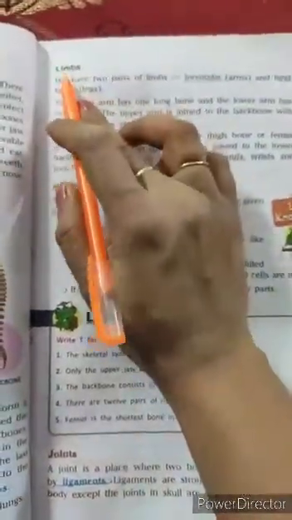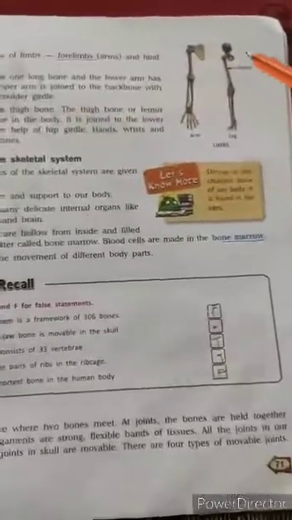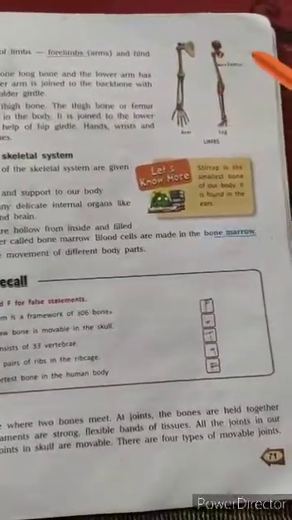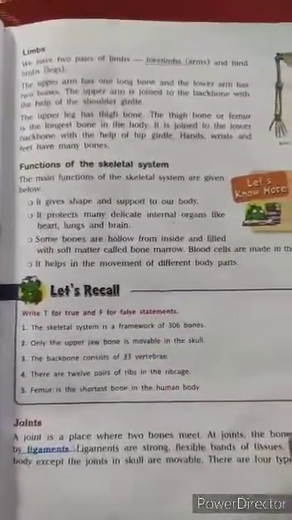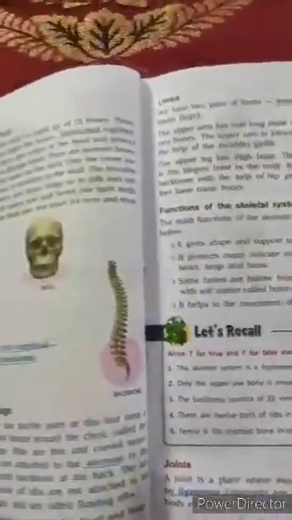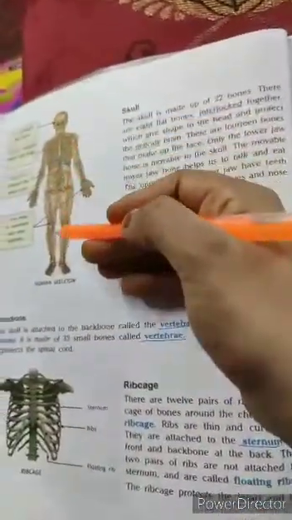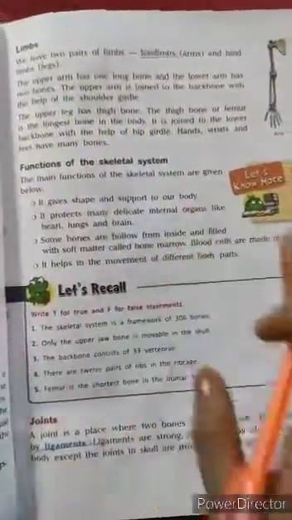Then we will move to the topic limbs. What is the meaning of limbs and what are the different pairs of limbs, what do we call them? Here you can see the diagram given. Then, by doing this small exercise and completing the topic functions of a skeletal system, that is, why the skeletal system is important in our body, we will study that topic.